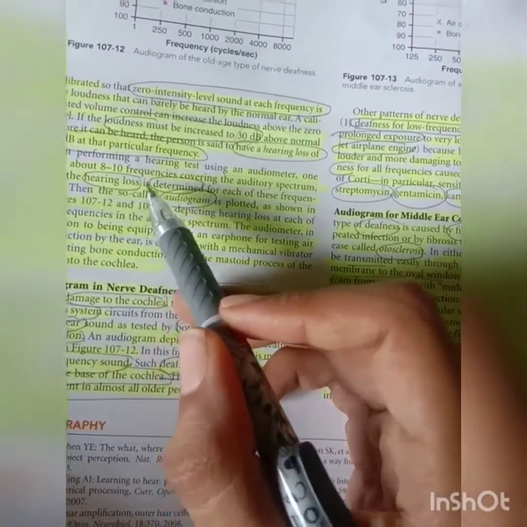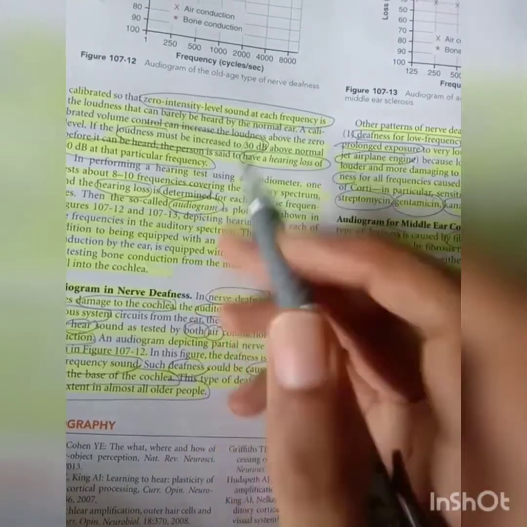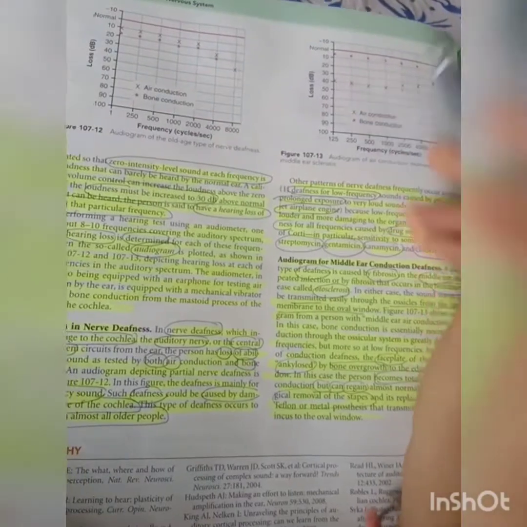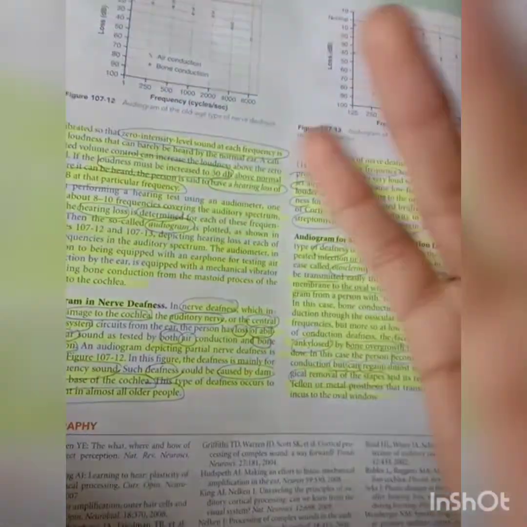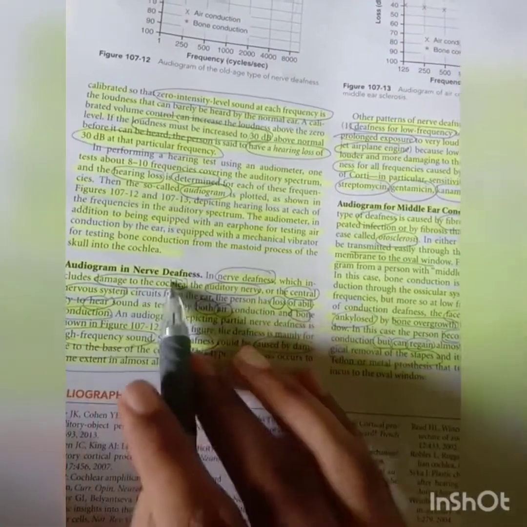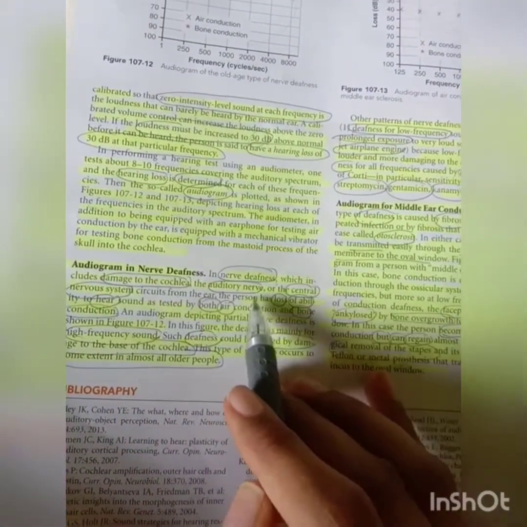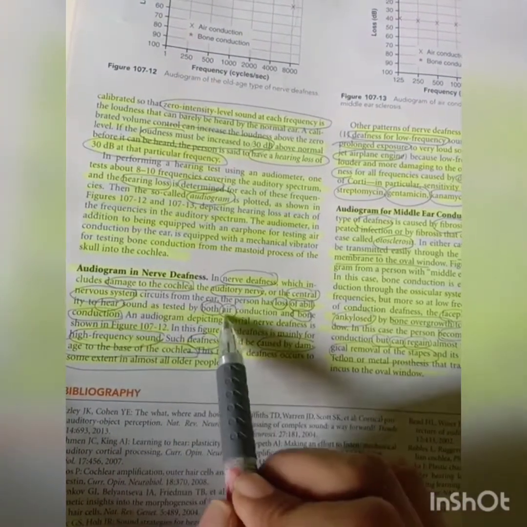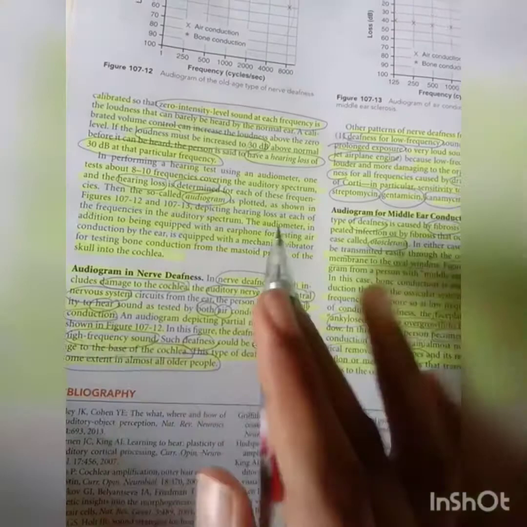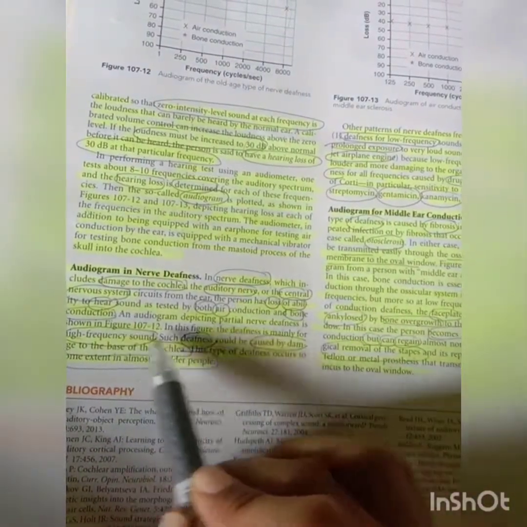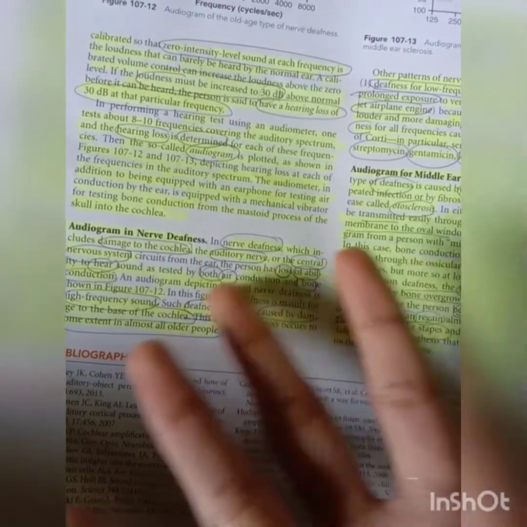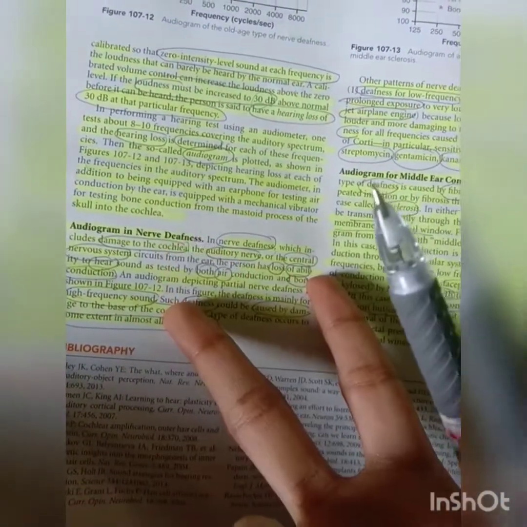Hearing loss is determined mainly by the audiogram. By this audiometer we take graphs like this. This is known as an audiogram. By this audiogram we can determine how much hearing loss he has. In the audiogram of nerve deafness, which is mainly due to damage of the cochlea, auditory nerve or central nervous system, the person loses the ability to hear by both air conduction and bone conduction. Air conduction means through the cochlear passage, and bone conduction is through the bony labyrinth. In both cases we test with the audiometer.